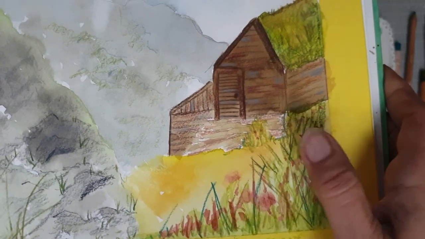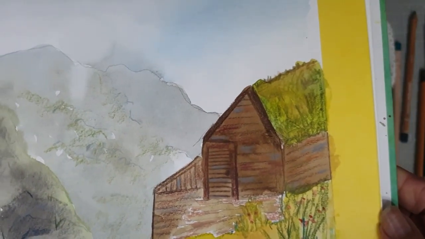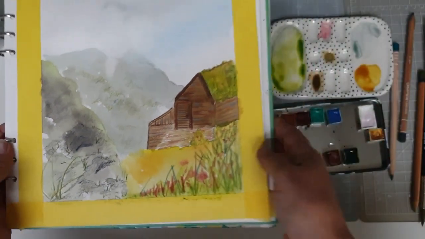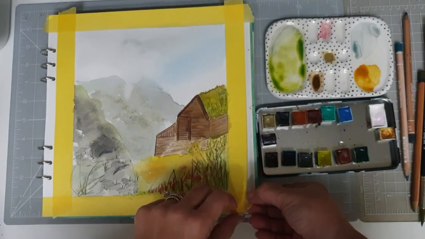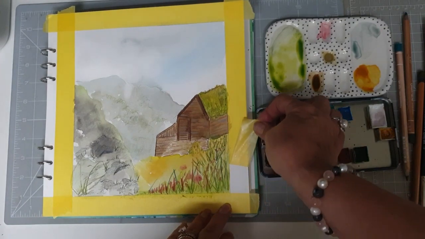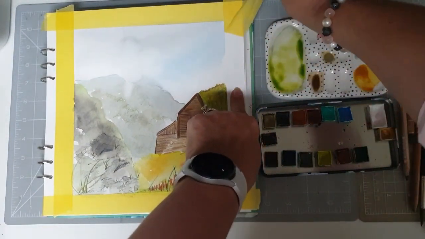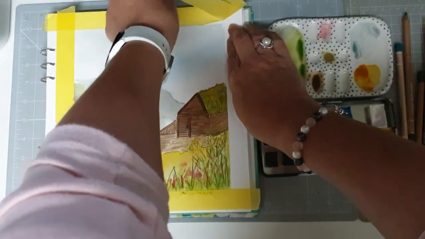We've got some lovely colours, bright colours going on there. We've got our little building there with its grass roof. And yes, I guess what I really ought to do is take this masking tape off.